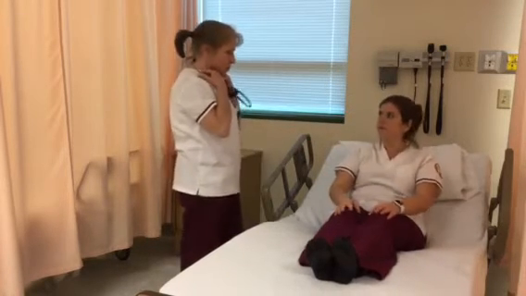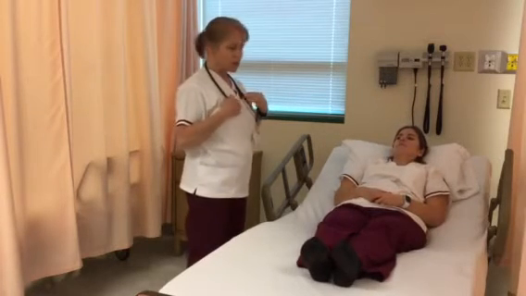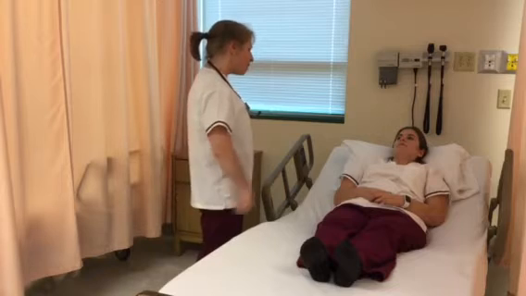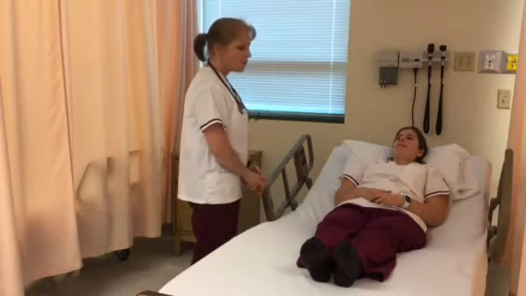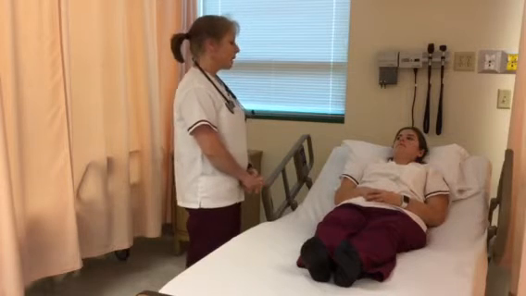Okay, and lung fields are clear, breath sounds are clear, and I'm going to check for clubbing and cyanosis. There isn't any. And have you had a cough lately? No. Okay, but if she had a cough, I would check for color and amount of sputum.